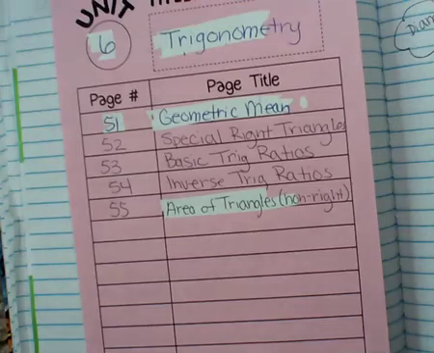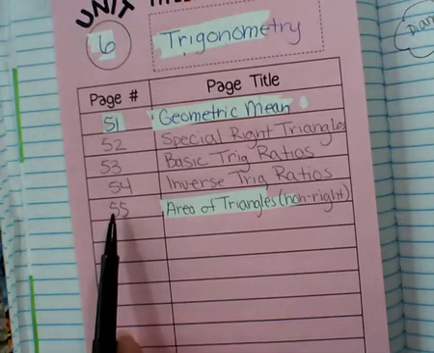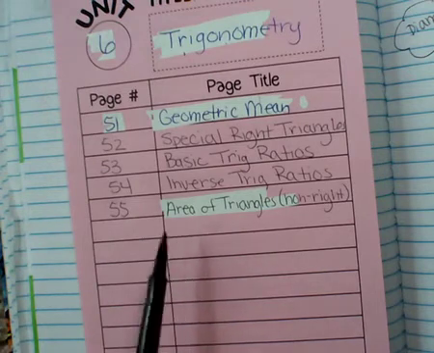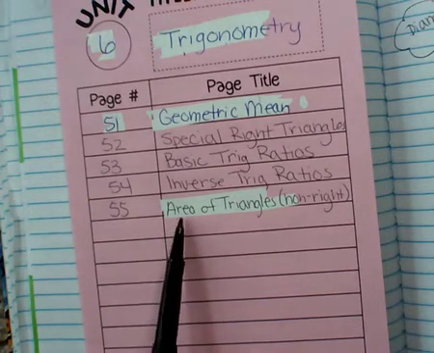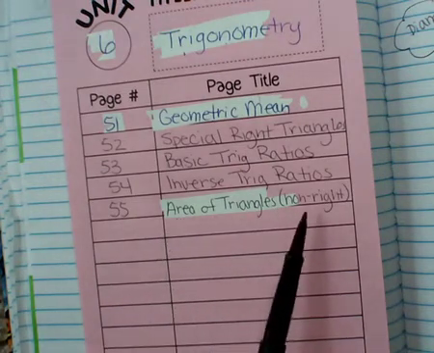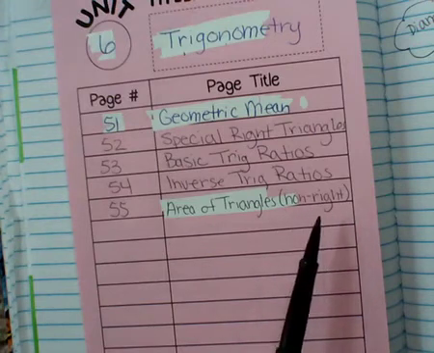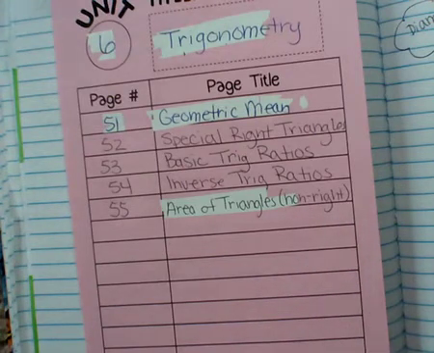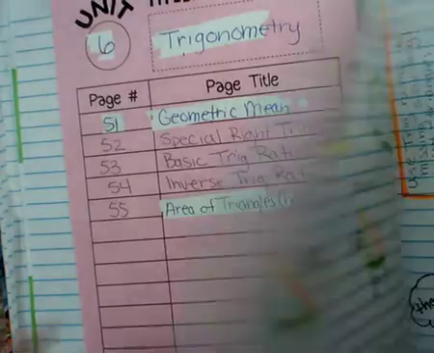All right, this set of notes will be on page 55 and will help us find area of triangles when we have non-right triangles or we don't know the height of our triangle. So let's go to page 55.